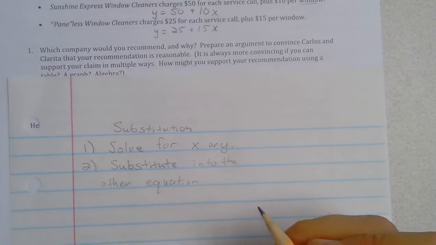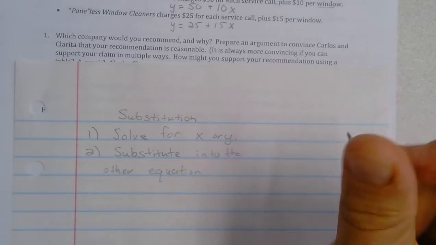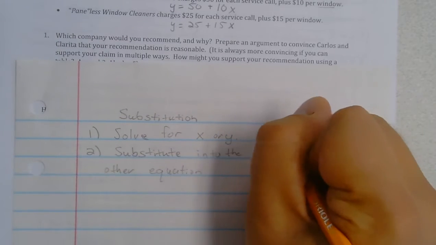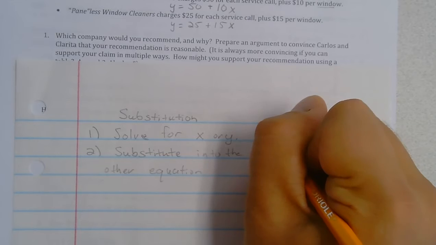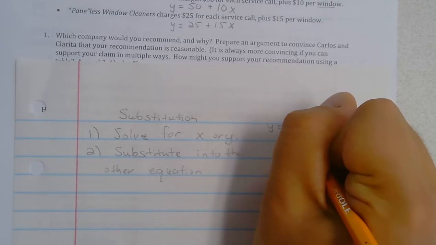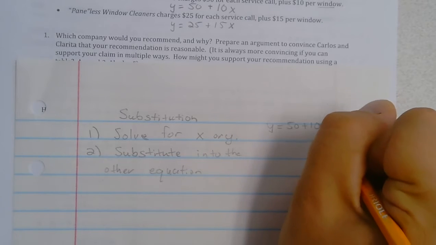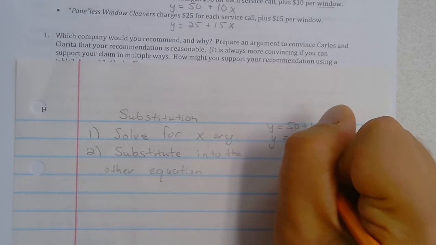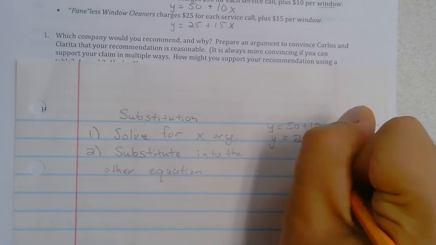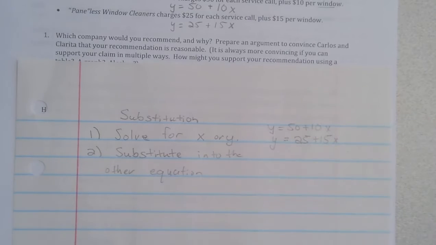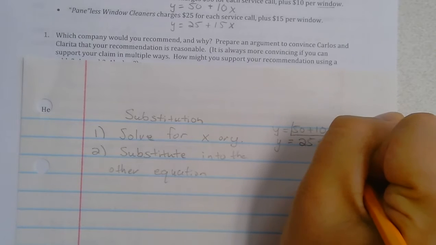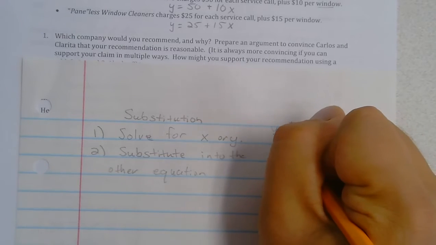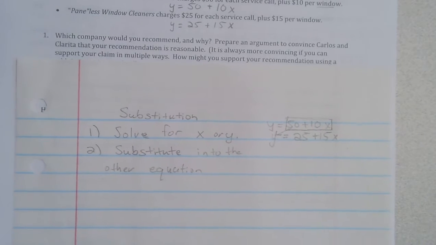So we're going to do the first two steps. So we have Y is equal to 50 plus 10X, and we have Y is equal to 25 plus 15X. And what we're going to do is take the 50 plus 10X and substitute it right there.